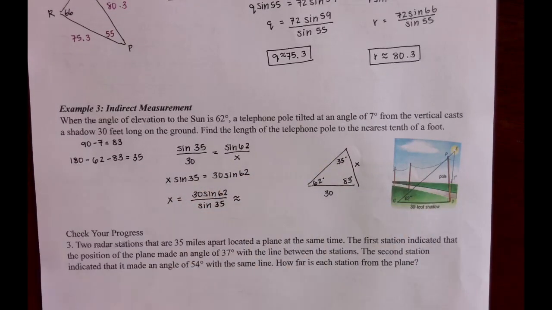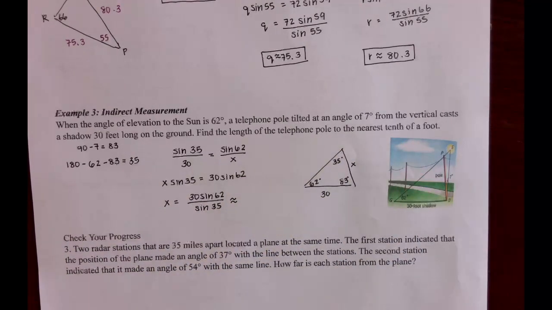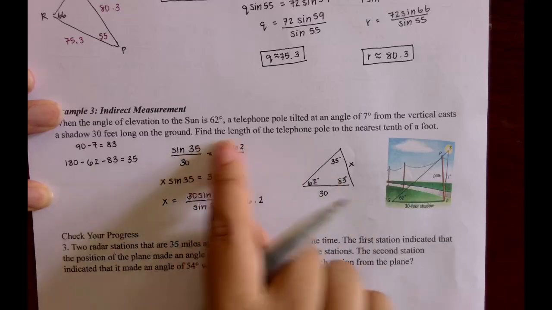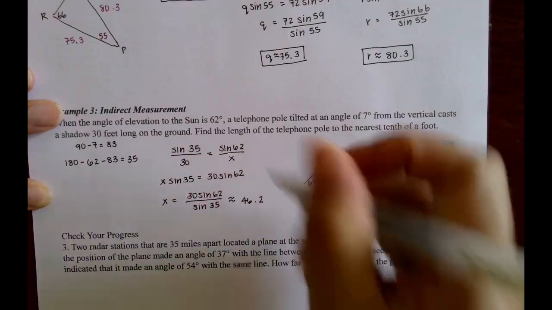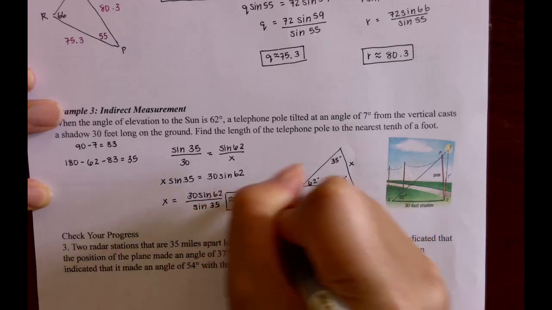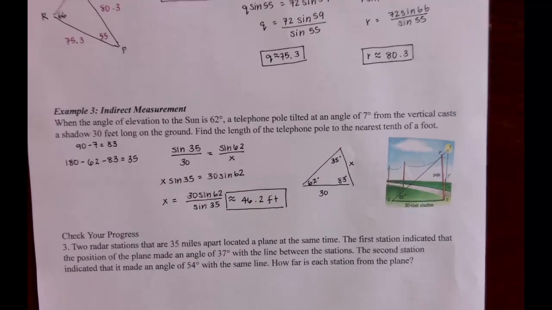I'm going to type it into my calculator. We want to round it to the nearest tenth. So 30 times sine 62 and then divided by sine 35 gives me approximately 46.2. So what is the length of the telephone pole to the nearest tenth of a foot? It's approximately 46.2 feet. And there you go.